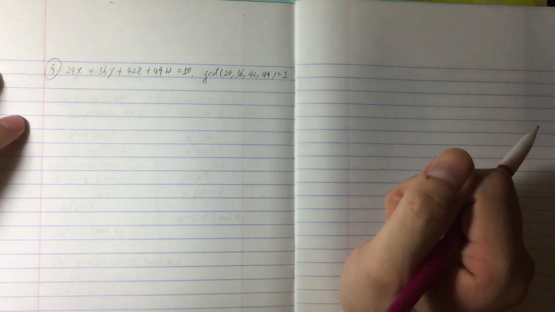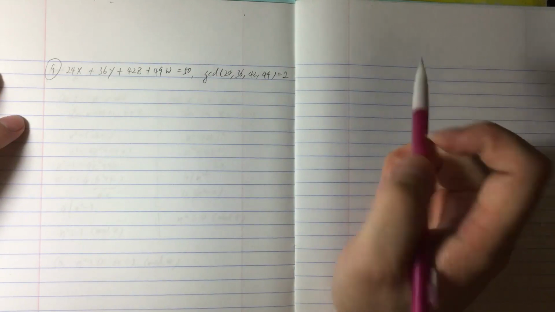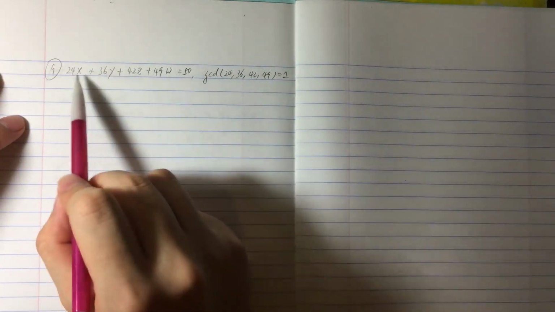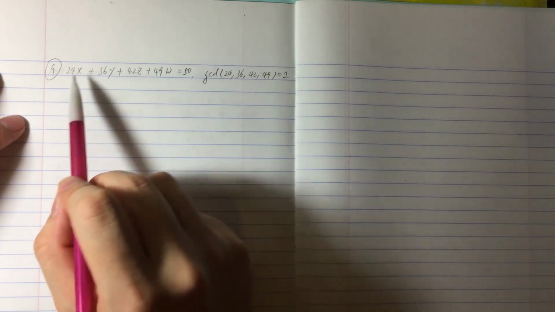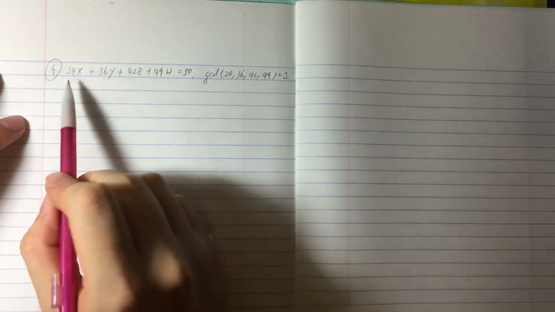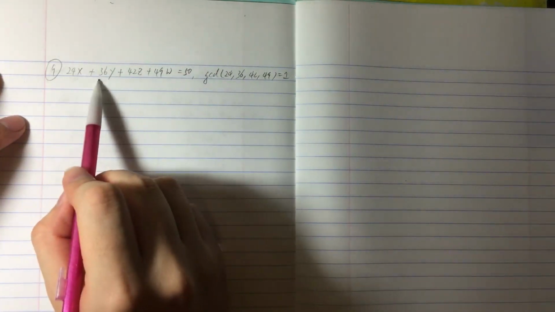So how do we solve it? First step, put the coefficients in order. Run the terms in order. Make sure the coefficients go from smaller to larger. Here it is in order: 24, 36, 42, 49. It is in order.